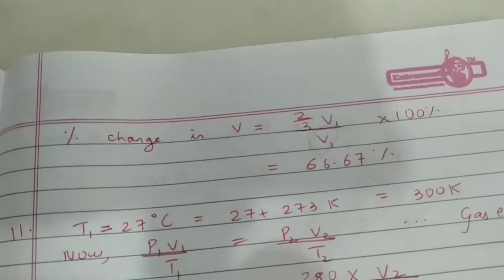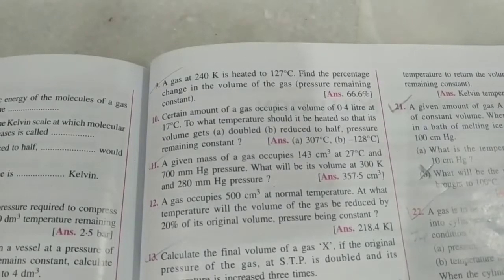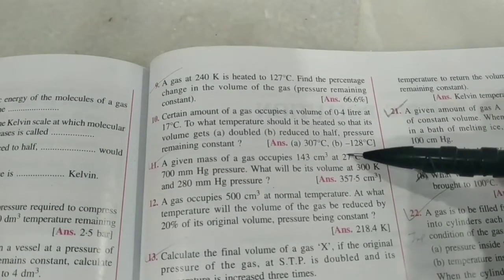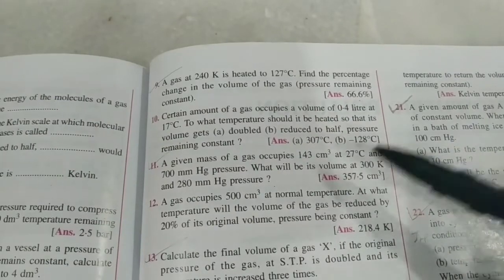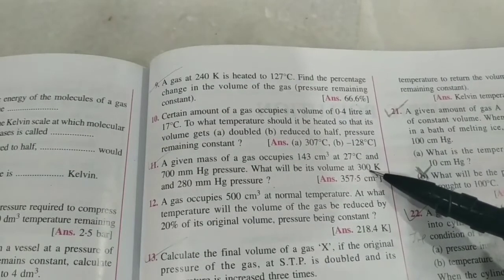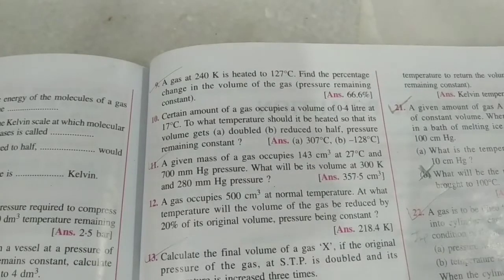Next, the 11th sum. A given mass of a gas occupies 143 centimeter cube at 27 degrees Celsius at this much pressure. Okay, so they've given the volume, they've given the temperature, and they've given the pressure. Next, what will be its volume? So V2 is asked, second temperature is given, and second pressure is given. So here all three variables are involved.